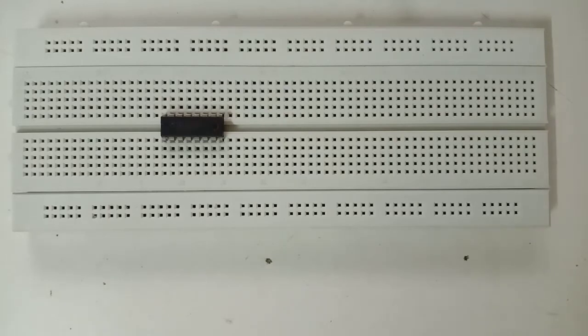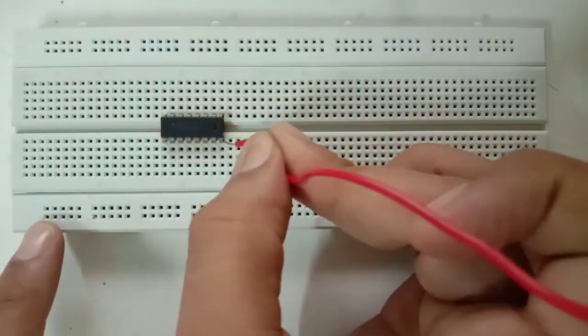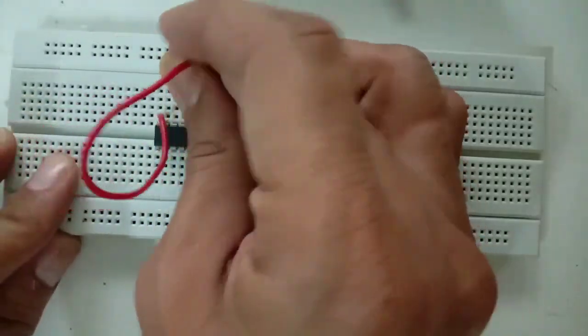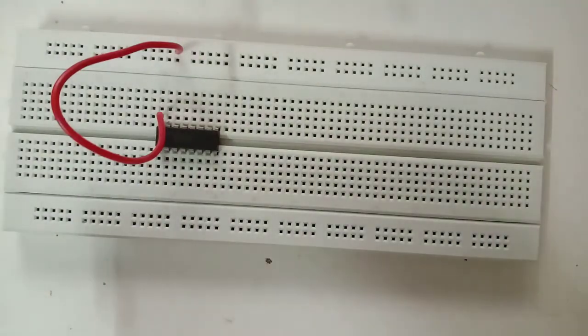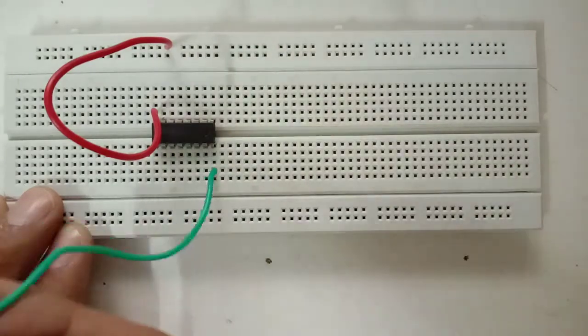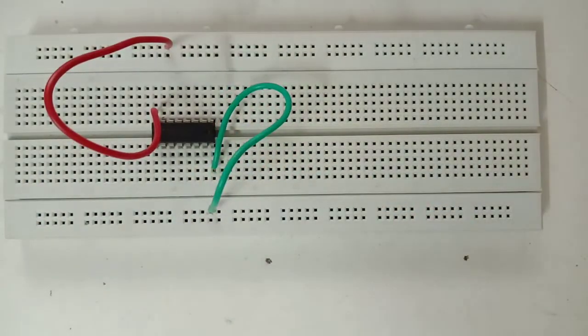Very first connection is related to VCC and ground. For VCC, it is your pin number 16, so this is pin number 16. Pins 1 to 8 and 9 to 16, so here is 16, and the upper slot I have reserved for VCC. In the same way, 8 is ground, so pin number 8 is connected to ground, like this.